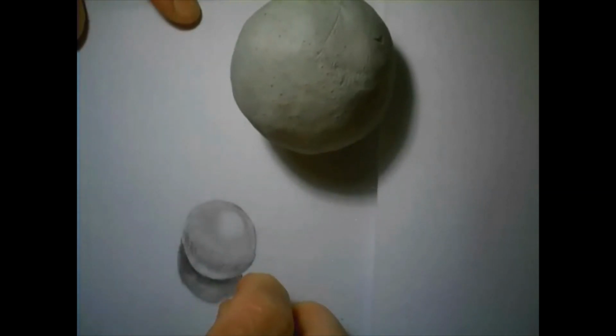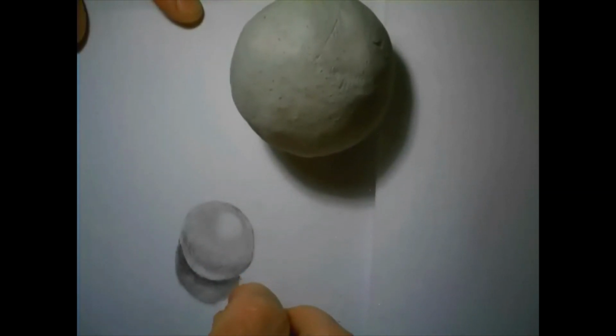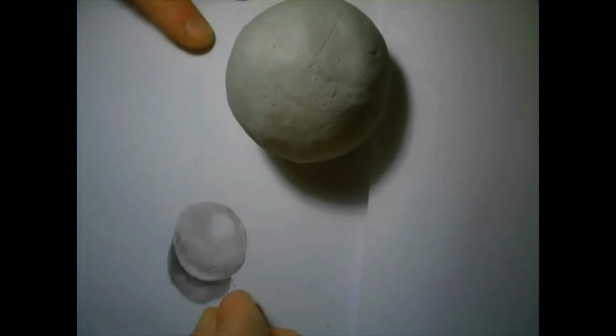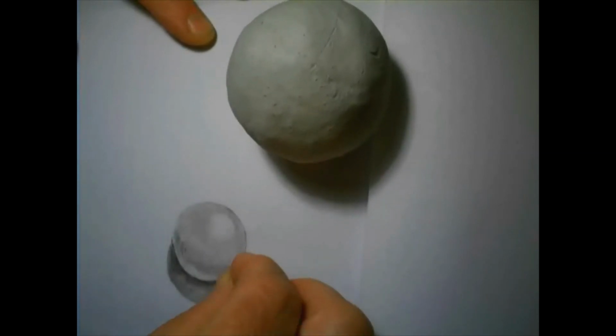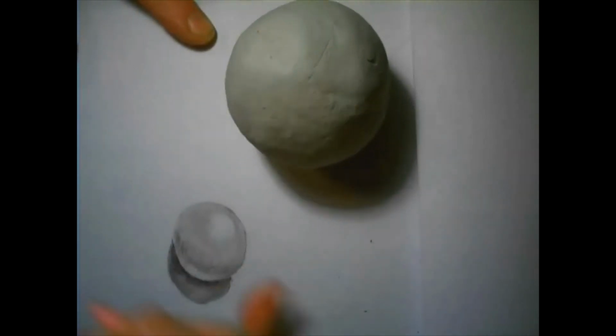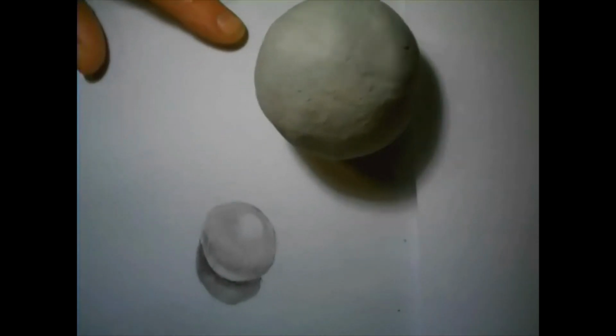And if you don't have a tortillon, that's okay. It's convenient because you don't get your hands so dirty, but you can use your fingers. And cleaning up your drawing in the end is important too, because you want those nice crisp lines.